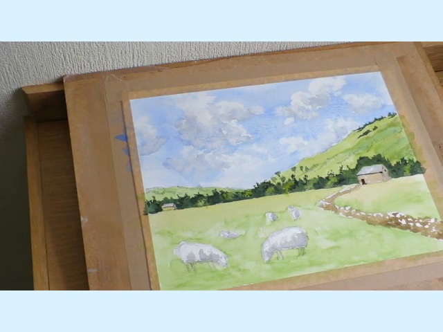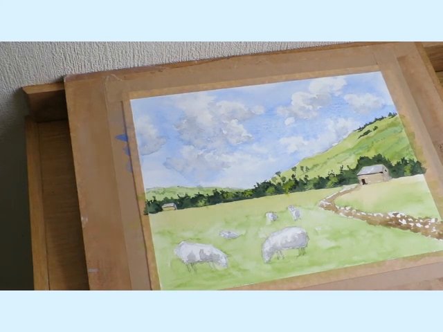Now the tricky part is trying to paint this wall, the stone wall. So what I need is some grey, dark grey, Payne's grey.